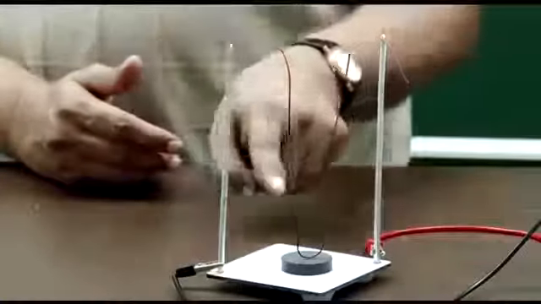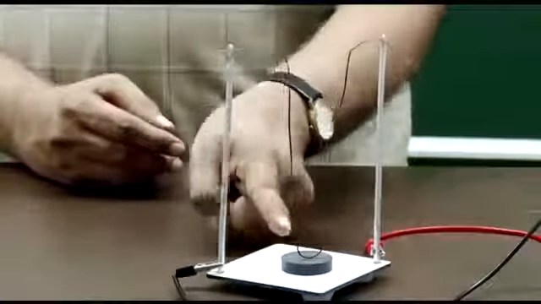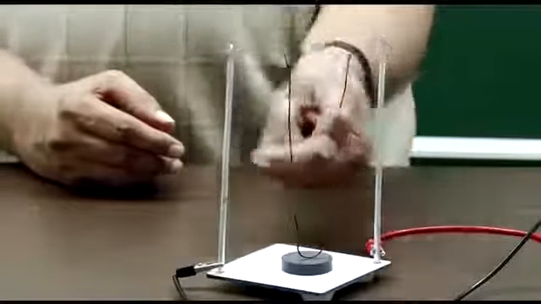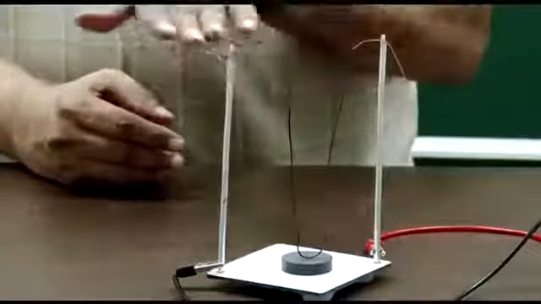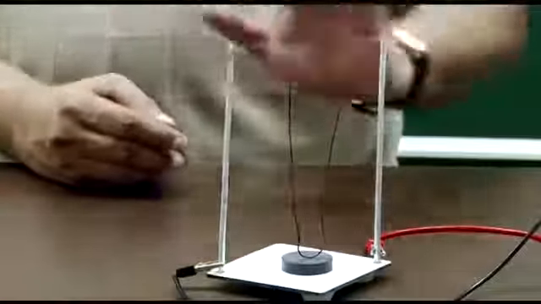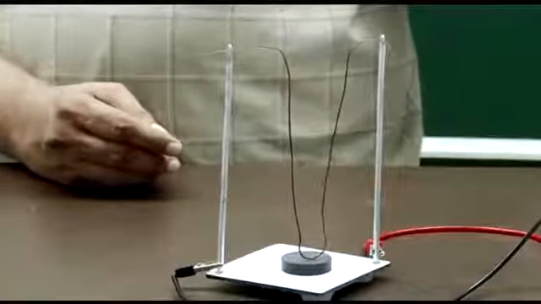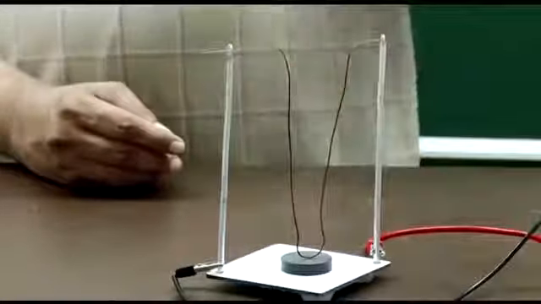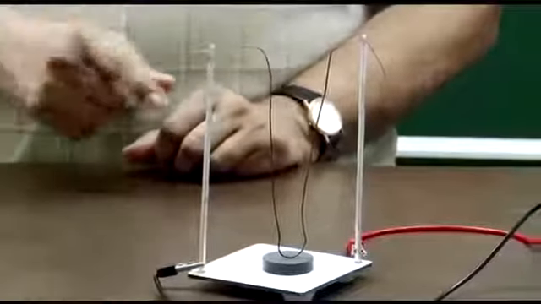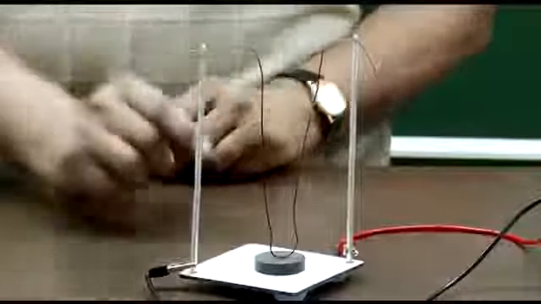So, if you have this magnet, you have vertical magnetic field, and then in this lower part of the swing the current will be perpendicular to the field. So, you will have a sidewise force. That sideways force will deflect this swing. So, let us see. Yes, it deflects away from me, governed by dF equals I dl cross B.